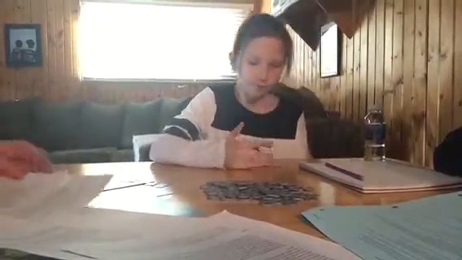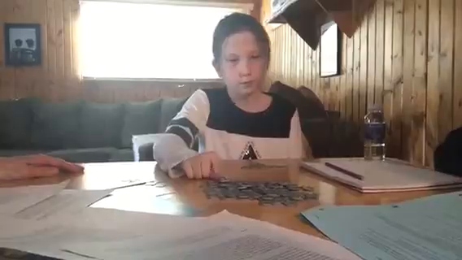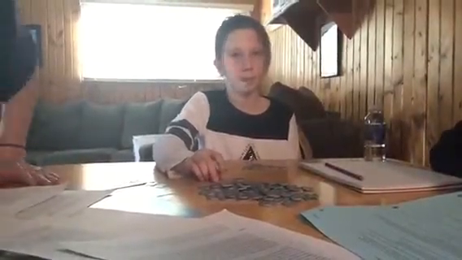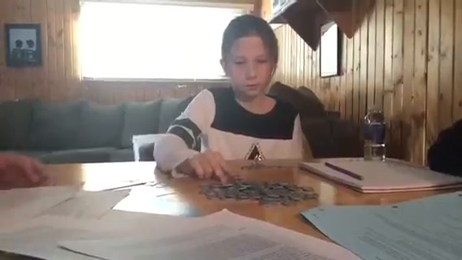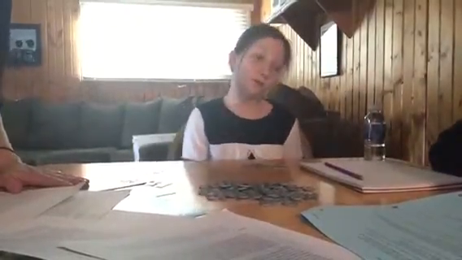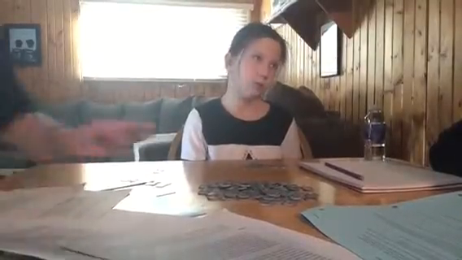So that was 10 dimes, which is $1. We need to get to $10. How many groups of these do you think we'll need? If this is $1 and we need to get to 10. 10 groups. And how many are in each group? 10. So you have 10 groups of 10.